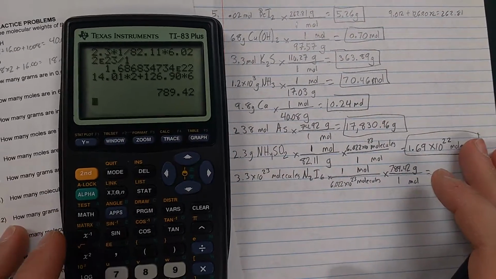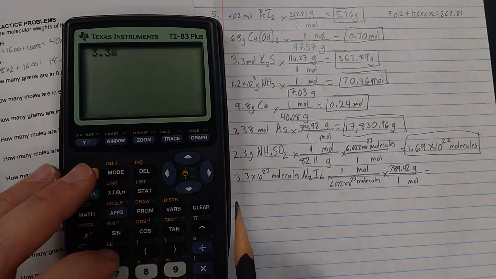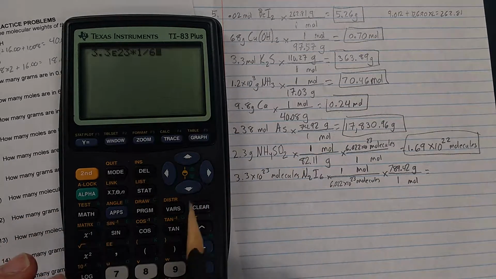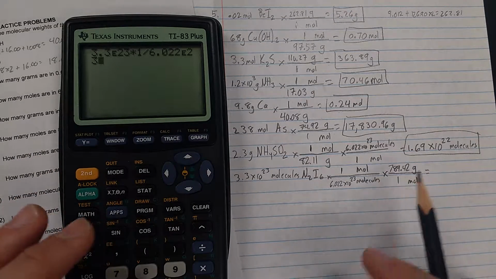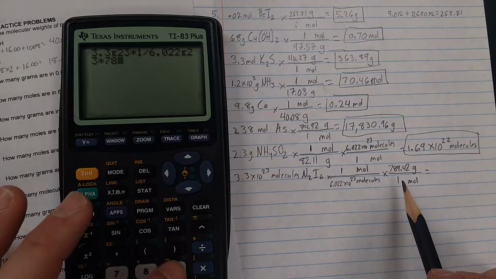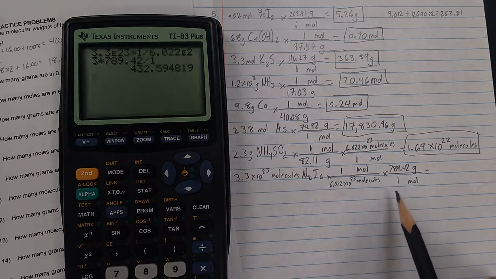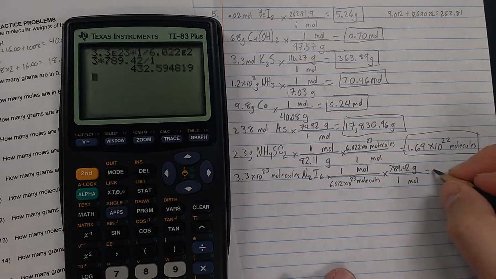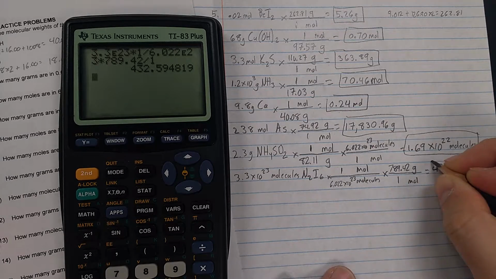So now we just need to put all this in our calculator. 3.3 times 10 to the power of the 23rd times 1 divided by 6.022 times 10 to the power of 23rd times 789.42 divided by 1. And yes, I know you don't have to actually put the divided by 1 over here. And that equals 432.59 grams.